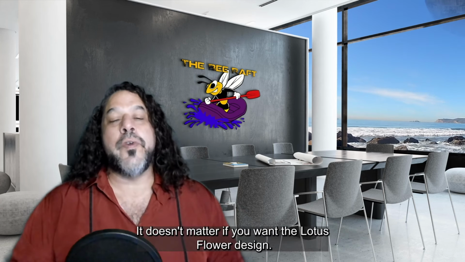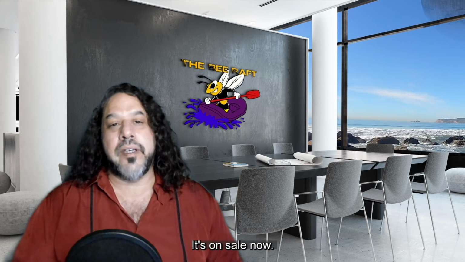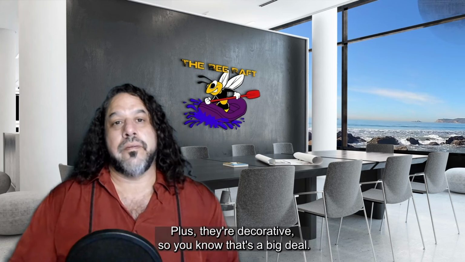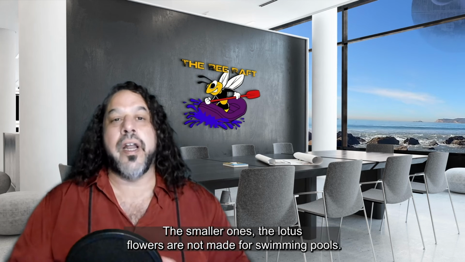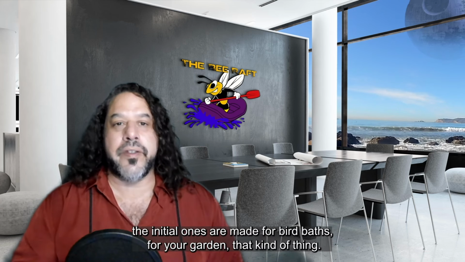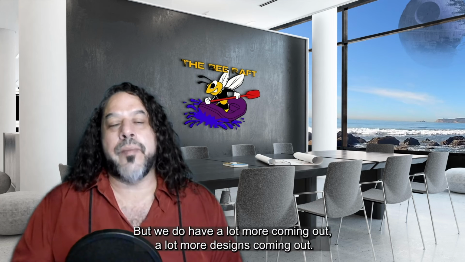If you want the lotus flower design, it's on sale now. Plus, they're decorative. So, that's a big deal. These smaller ones, the lotus flowers, are not made for swimming pools. The initial ones are made for bird baths, for your garden, that kind of thing. But we do have a lot more coming out, a lot more designs coming out.